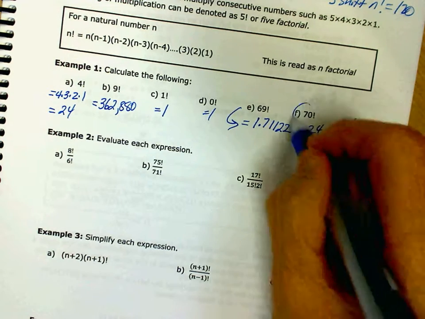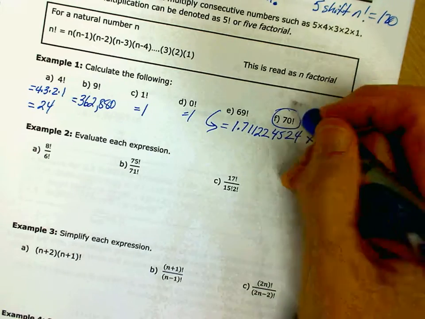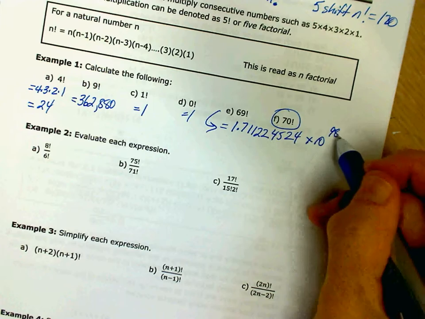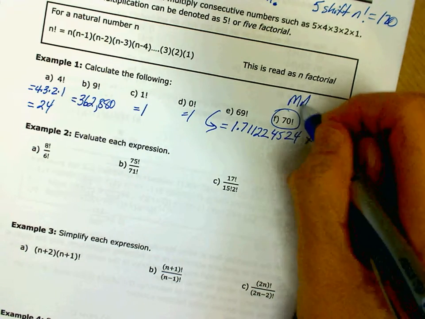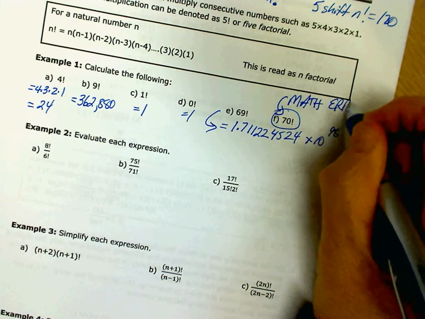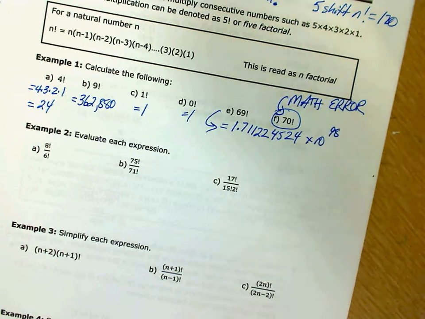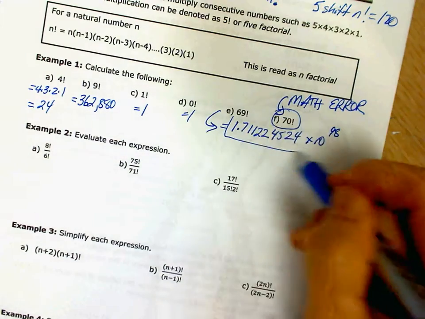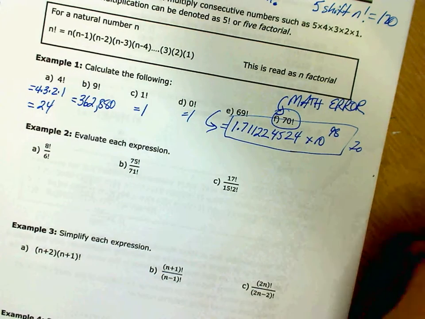What do you get when you do 70 factorial? Your calculator can't handle exponents bigger than 99, so this is a math error. You can do it manually, but it would be this times 70, right?